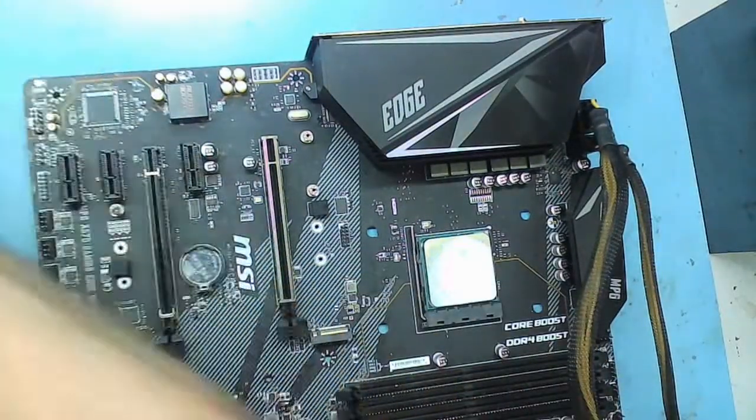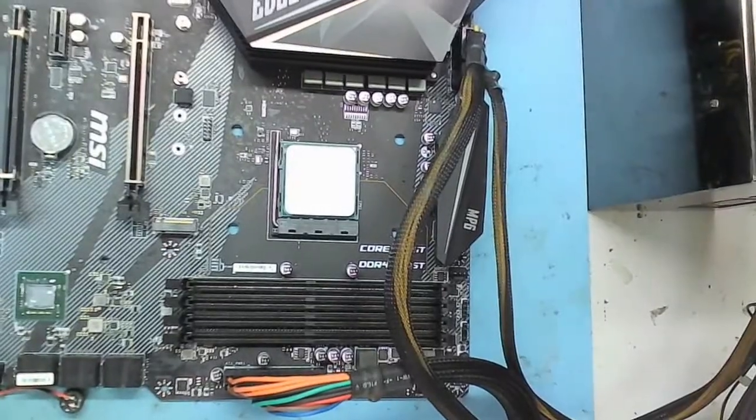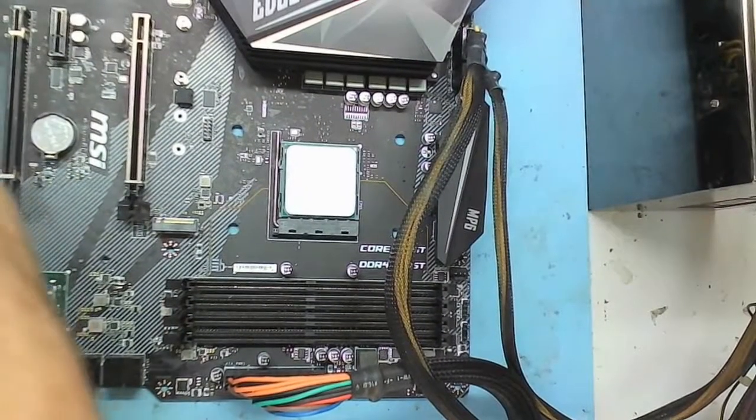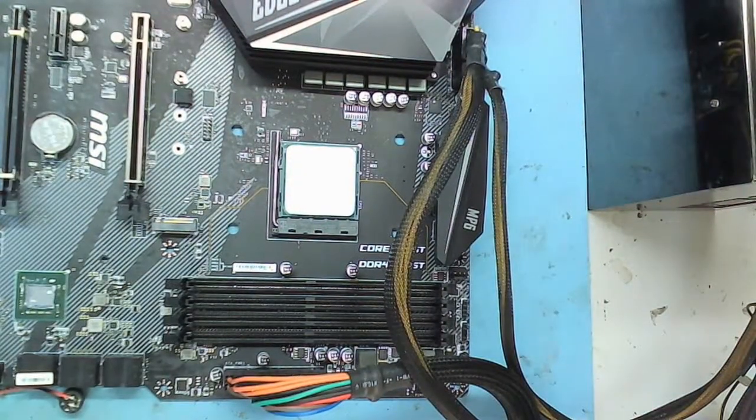Okay, no more messing. Let's go and get the microscope camera, and have a look, see what we've got on this board, and see why, hopefully, it doesn't power up. Microscope's working, that's a good sign.